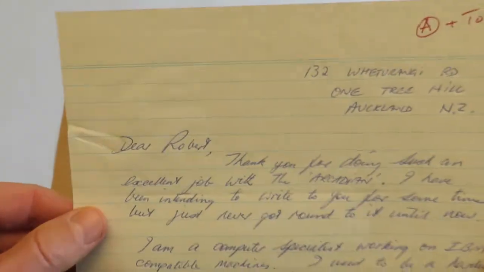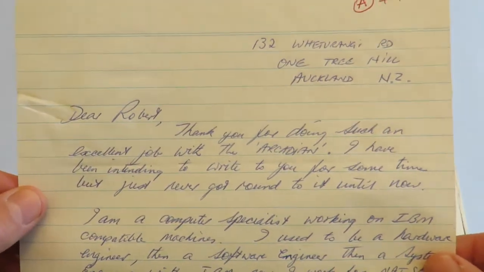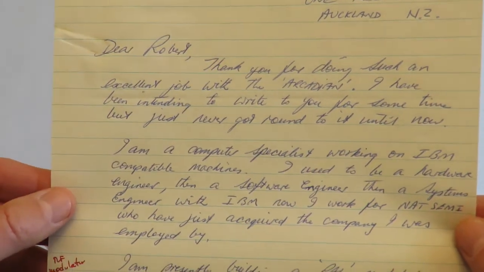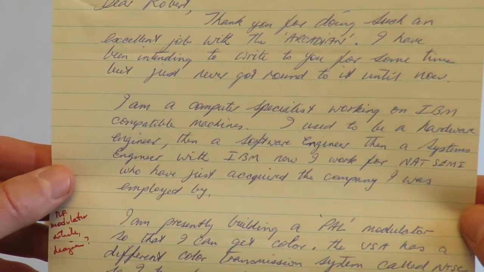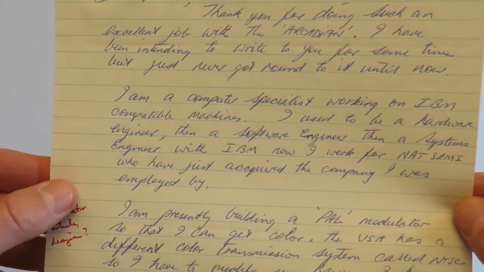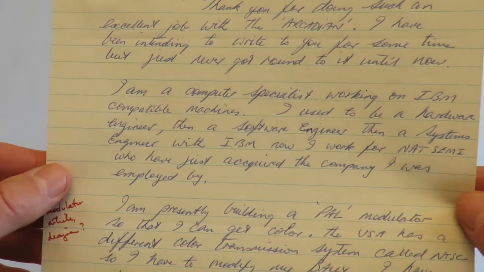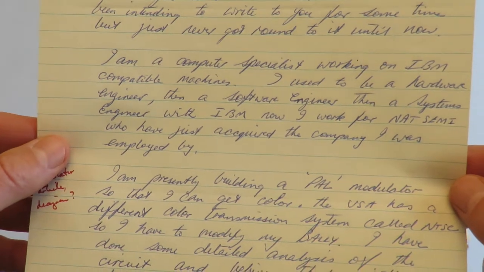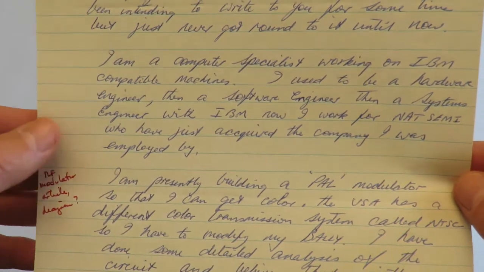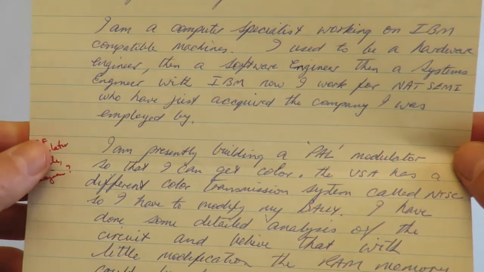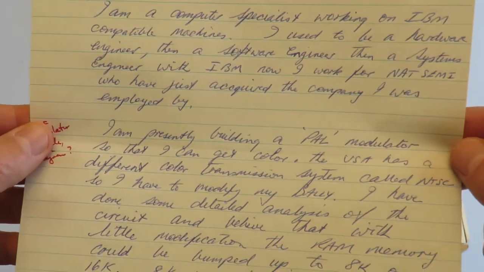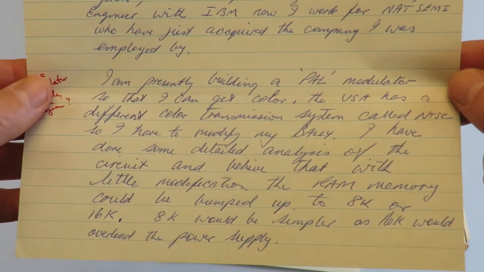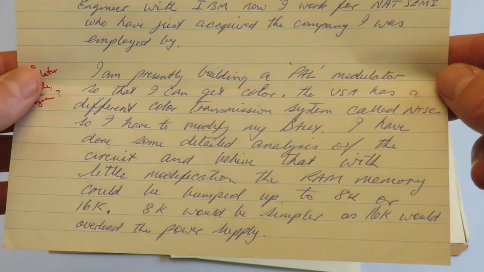Let's get started. He says, "Dear Robert, thank you for doing such an excellent job with the Arcadian. I have been intending to write to you for some time, but just never got around to it until now. I am a computer specialist working on IBM-compatible machines. I used to be a hardware engineer, then a software engineer, and then a systems engineer with IBM. Now I work at CME, who just happened to acquire the company I was employed by. I'm presently building a PAL modulator so that I can get color. The US has a different color transmission system called NTSC, so I have to modify my Bally."